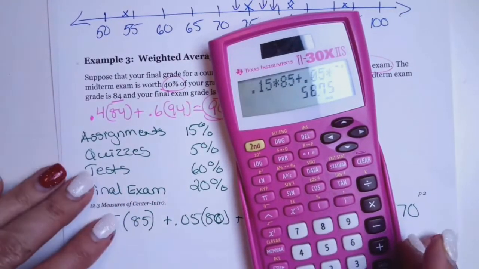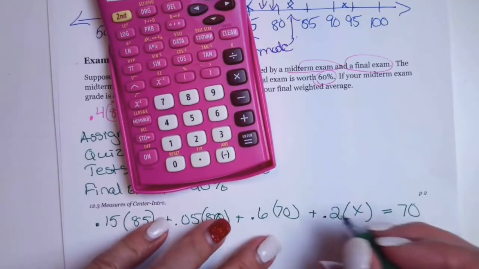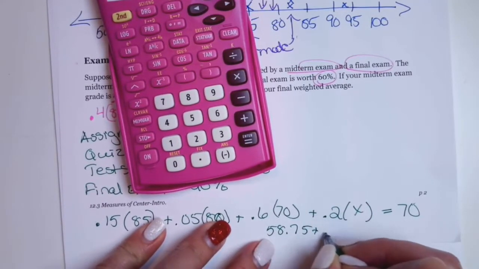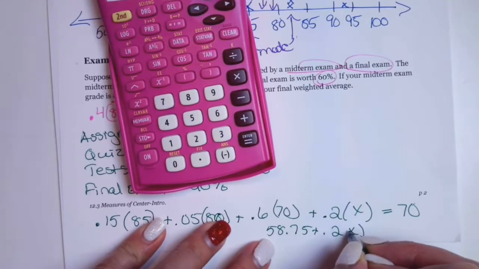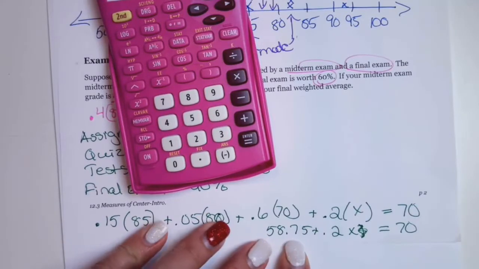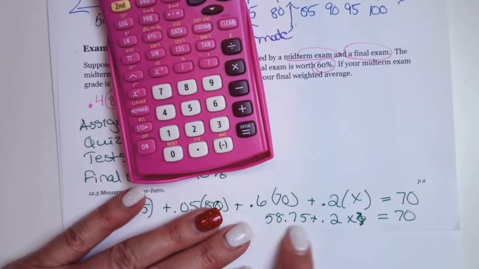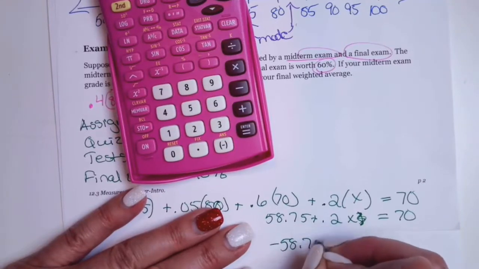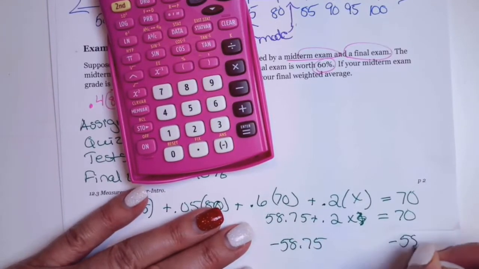equals, that's 58.75. So this would be 58.75 plus 0.2x equals 70. Now, to move all the numbers, we're going to subtract by the 58.75. So we're subtracting by this number.